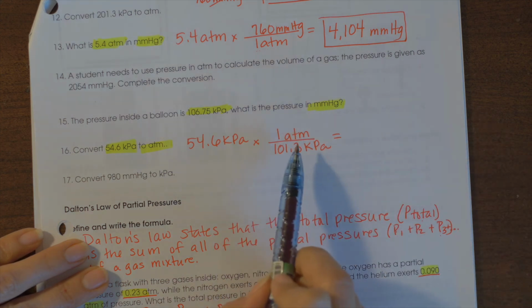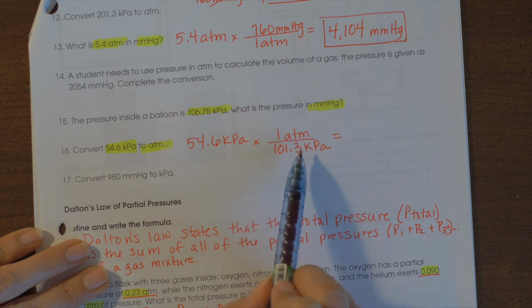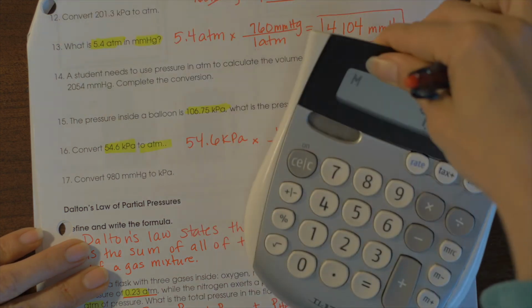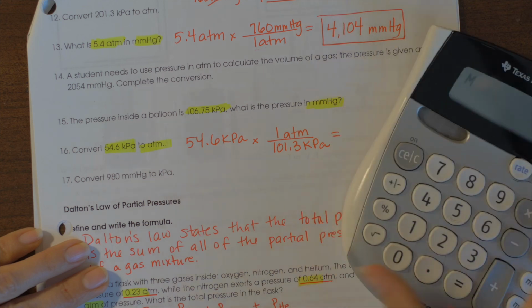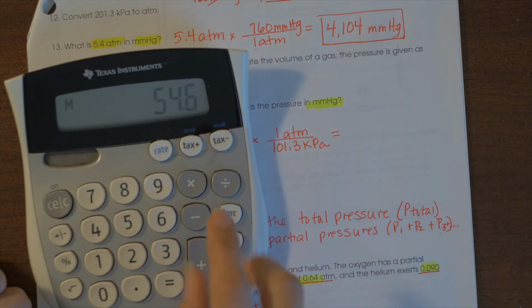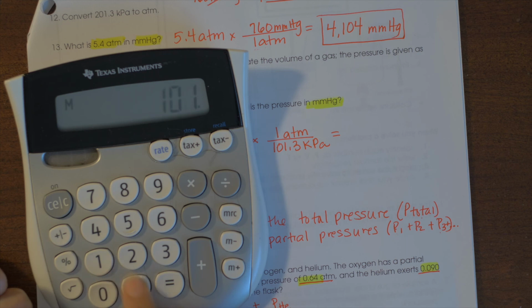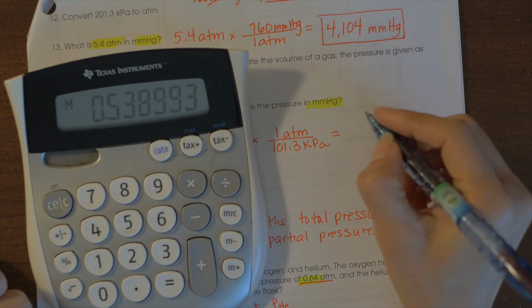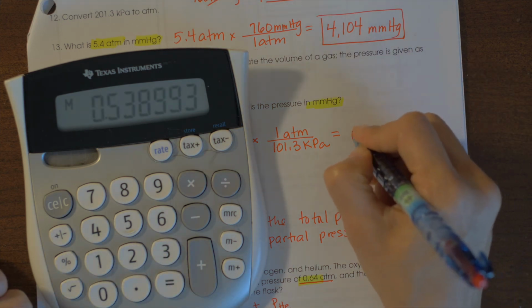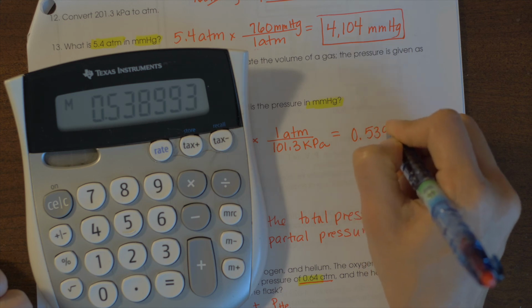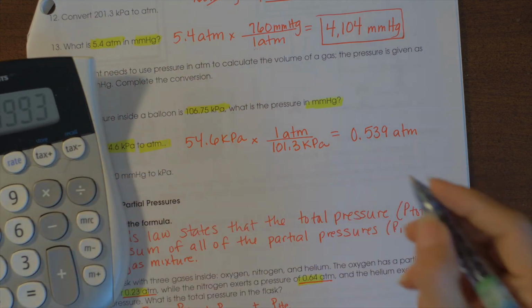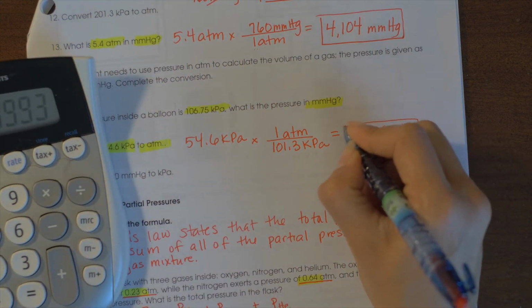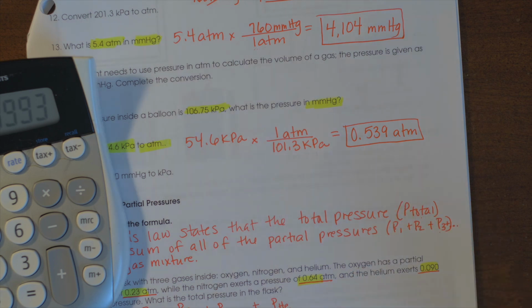Again, just like always, when you multiply by a fraction, we multiply by the top of the fraction and divide by the bottom. Multiplying by 1 is just that number, so 54.6 times 1 is just 54.6. So I can go ahead and divide by 101.3, and that is going to give me 0.539 atmospheres. Don't need to worry too much about sig figs at this point in time. Okay, so there we are.